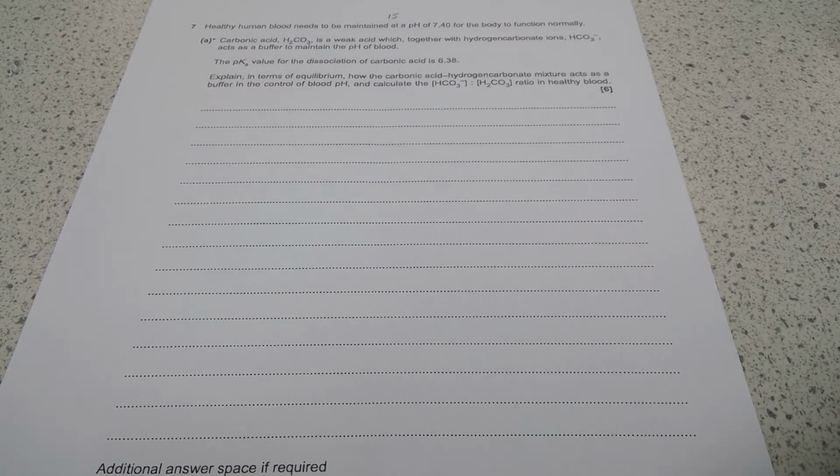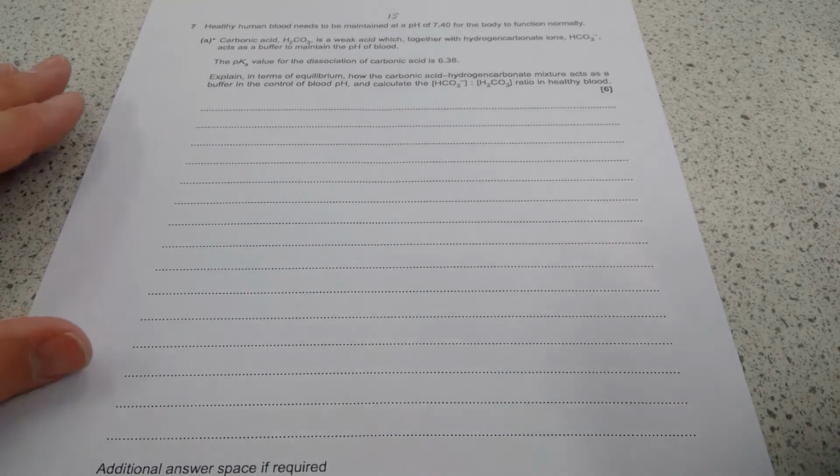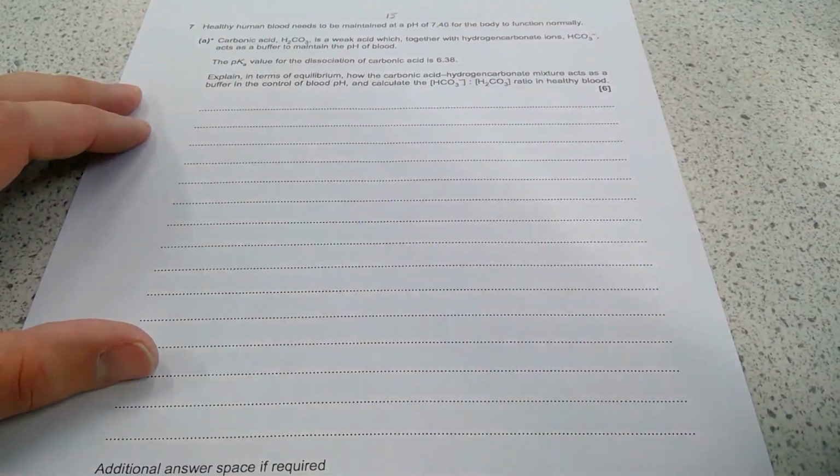Now, whenever you're dealing with a buffer question, explaining the action of a buffer, it's the same principles all the way through. There's a standard response you can give, regardless of the context. This is the context of blood buffers, but it doesn't really matter. If you're asked about the action of a buffer, you talk about what is found in the buffer, and what happens when you add an acid to it, and what happens when you add an alkali to it. And then relate that to the shift in equilibrium as a result of those additions. If you talk about that, it will get you a level 2 answer, and then the calculation pushes you into level 3. So, any buffers question, I will always start by writing the equation for the buffer.